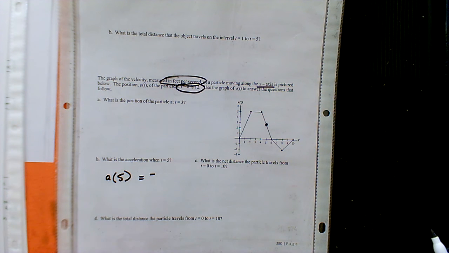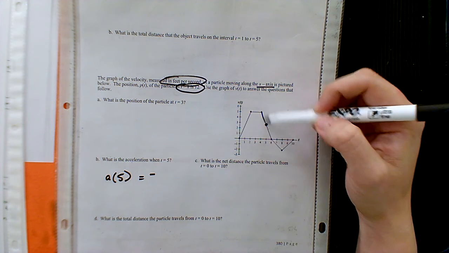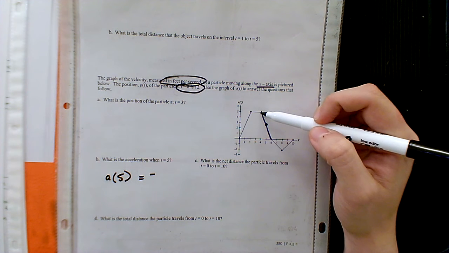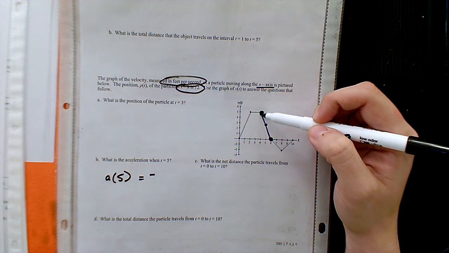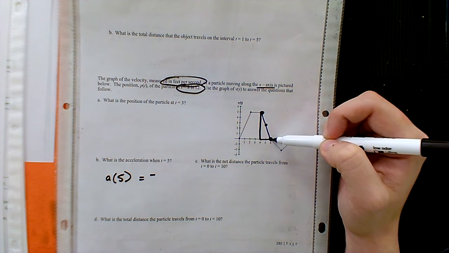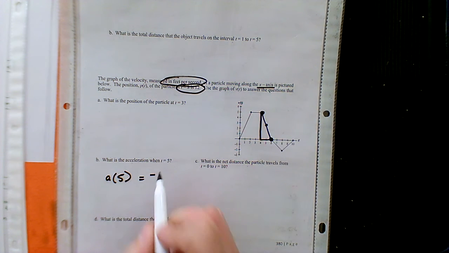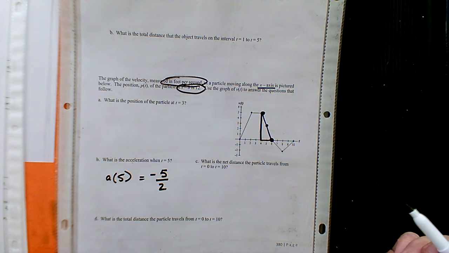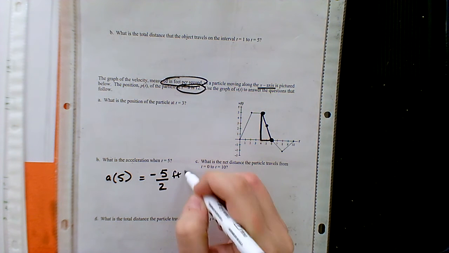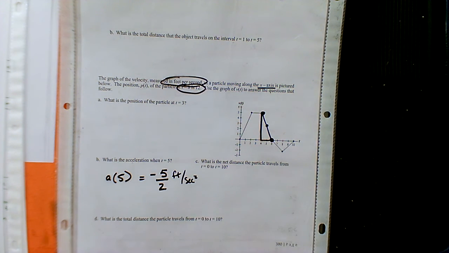Can we figure out the number though? -2.5. How'd you get it? That's the slope of the line. All right, so it looks like if we pick a point before and a point after, we go down 5 over 2. So -5 over 2 or -2.5, as a fraction or a decimal. Can we put units on it? Feet per second squared. Good, feet per second squared.